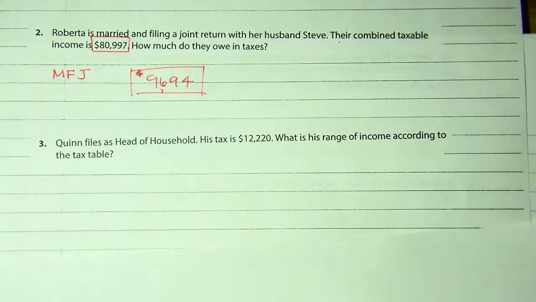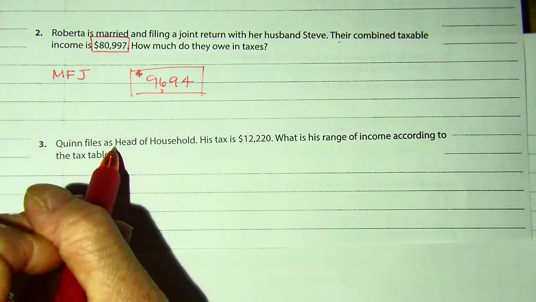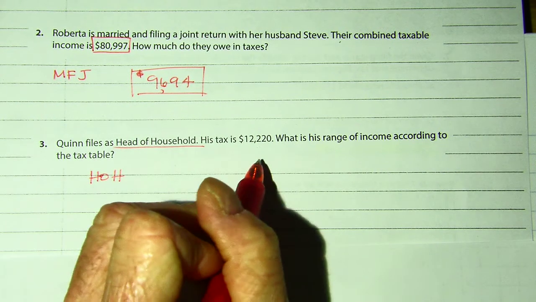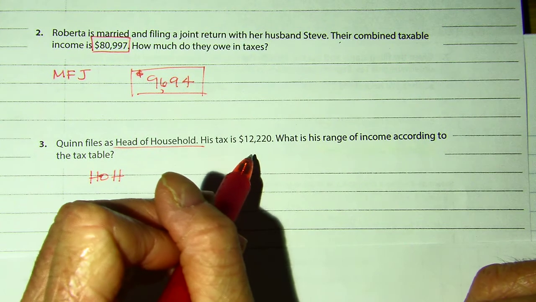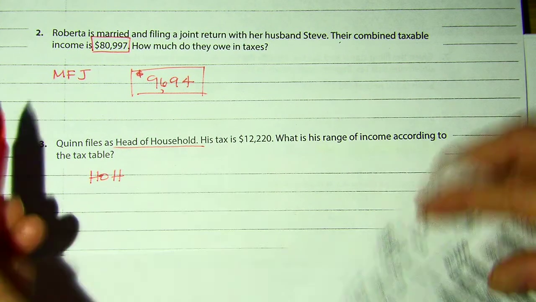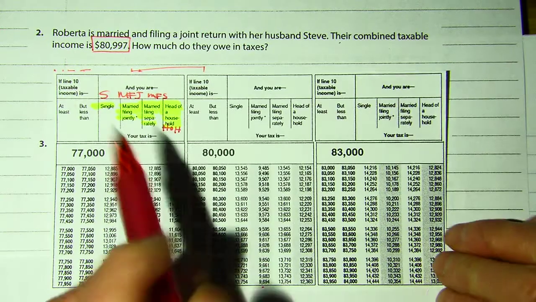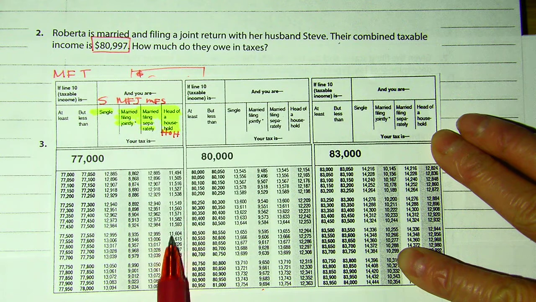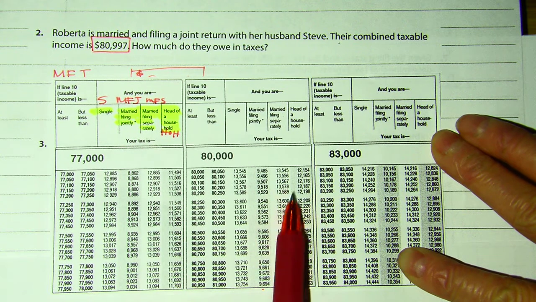Number 3, so Quinn files as head of household, and now they haven't told us income. His tax is $12,220. So head of household, I'm looking in this last column, and I'm looking for the tax of $12,220.